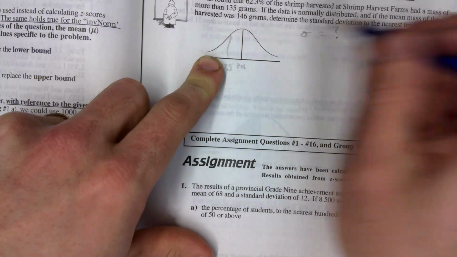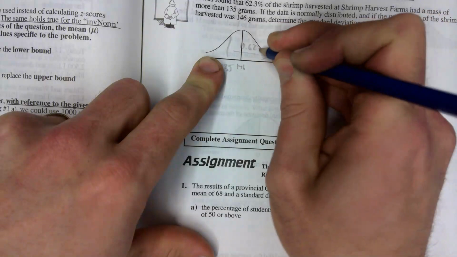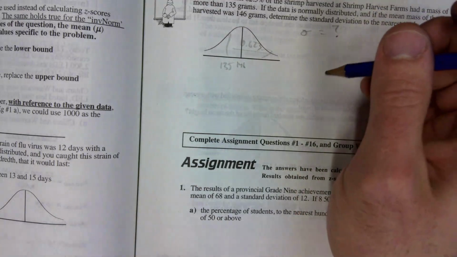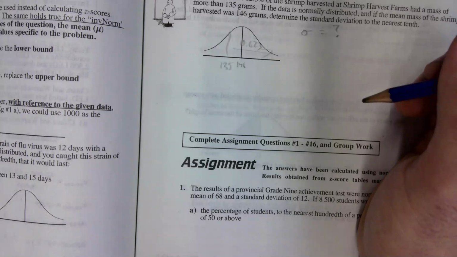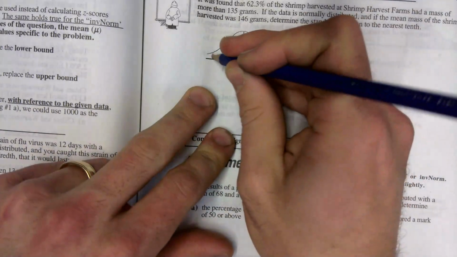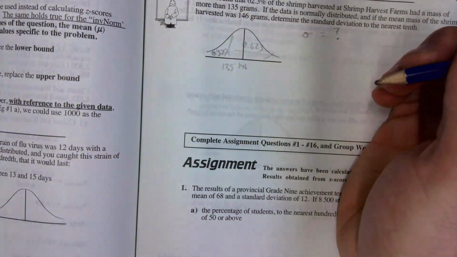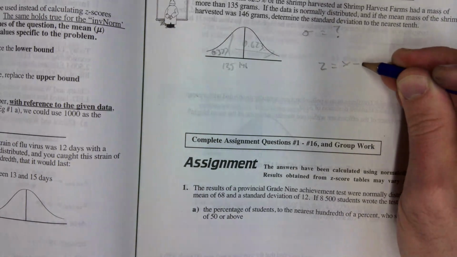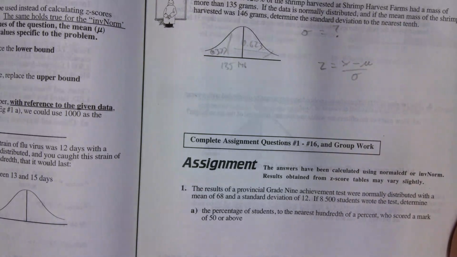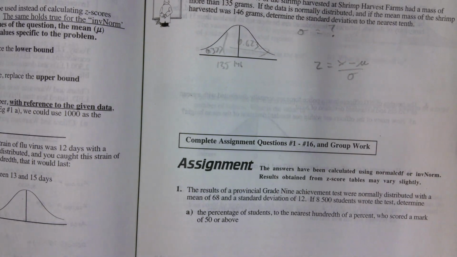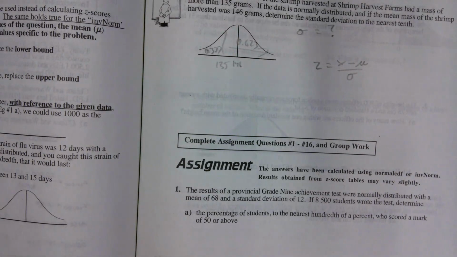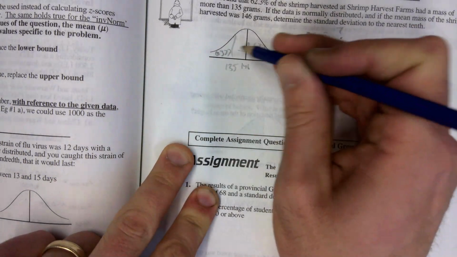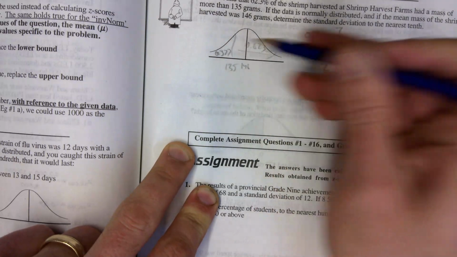62.3%. Just be careful, that's what's to the right of it. Isn't Z-score what's to the left of it? So wouldn't it be 1 minus 0.623? I know my Z-score formula: Z equals X minus mu over sigma. And I think I have everything I need, so I don't need a fancy calculator formula. I can just use the Z-score formula to find this.